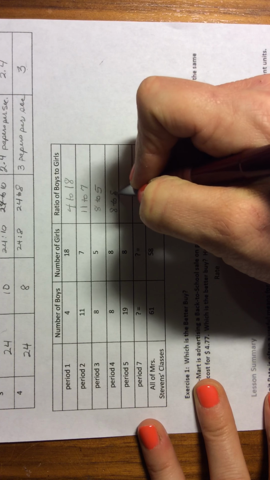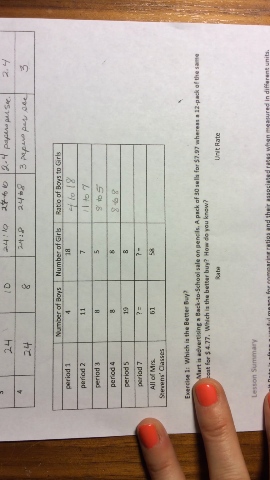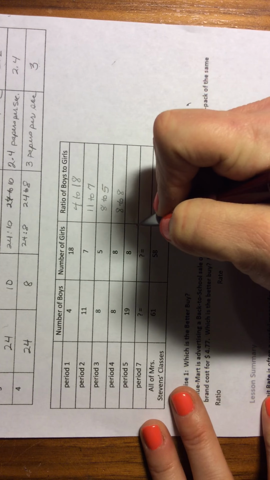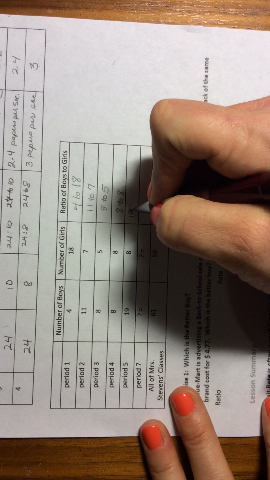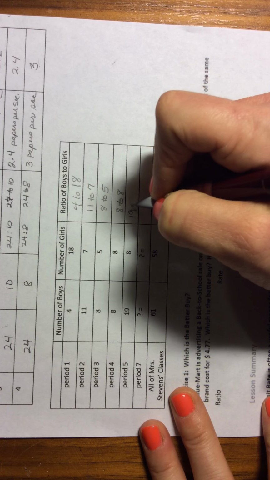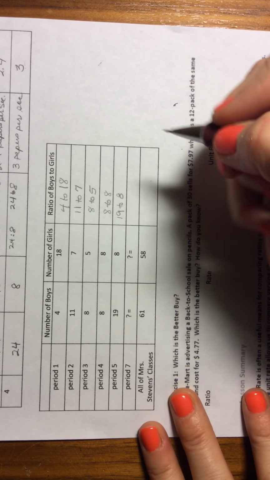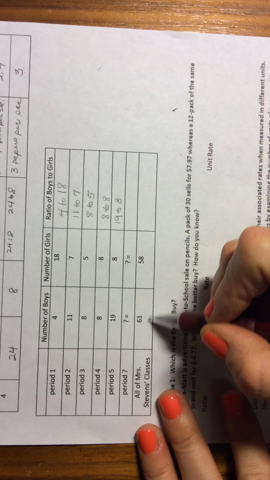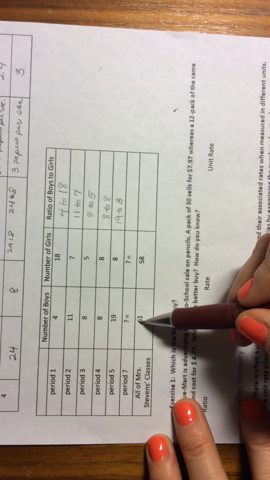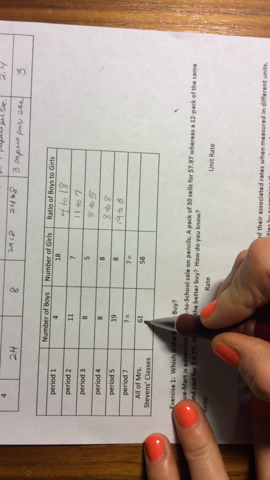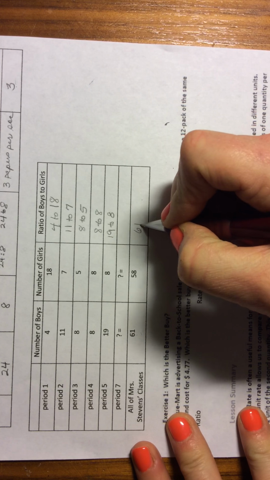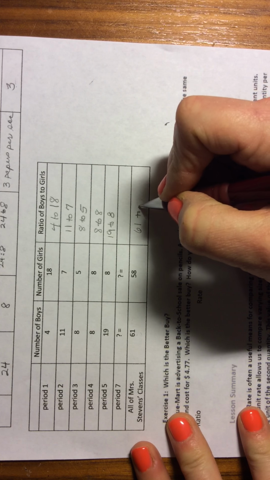Then in fourth period we are even, 8 to 8. And then in fifth period we've got a lot more boys than girls this time, and you can tell by the rambunctiousness of that class. And then down here I've got all of my classes. There's 61 boys to 58 girls, which you find out is actually pretty even.